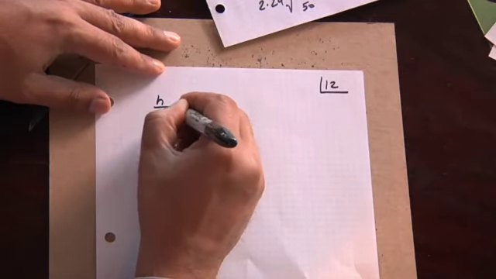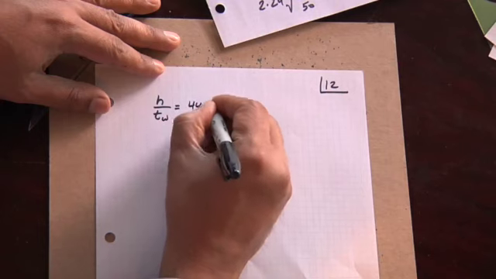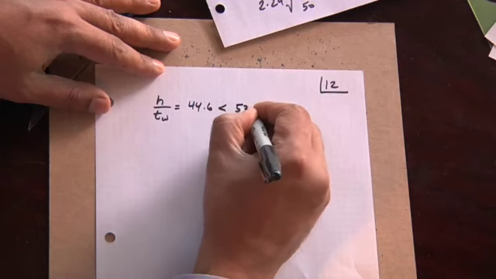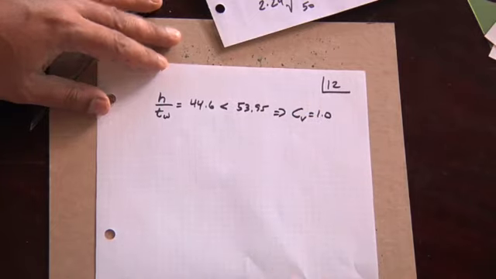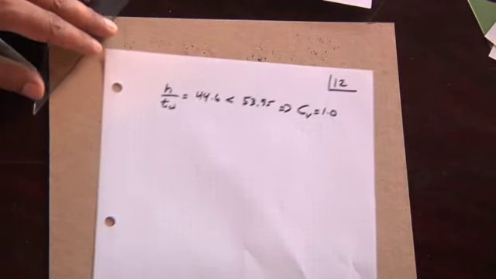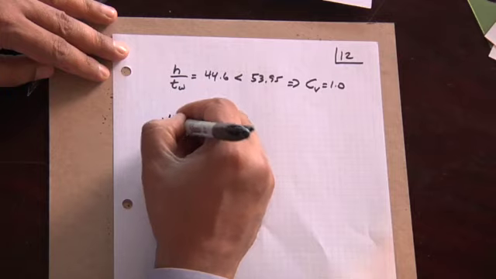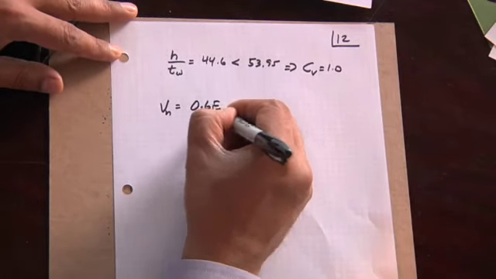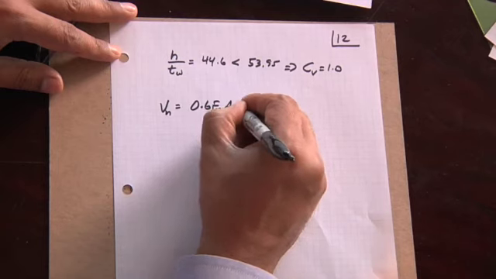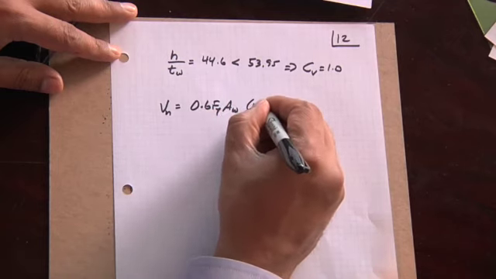Our height to thickness ratio, 44.6, is less than 53.95. Therefore, our shear coefficient is 1. So the nominal shear capacity is 0.6 Fy times the area of the web times 1.